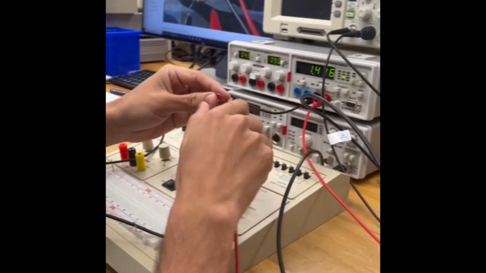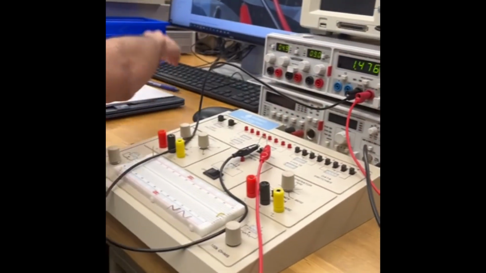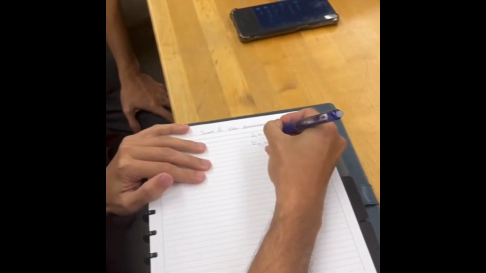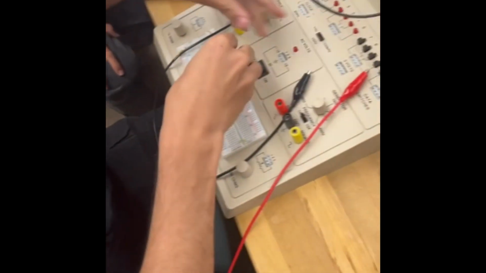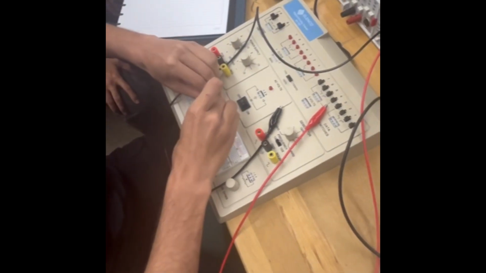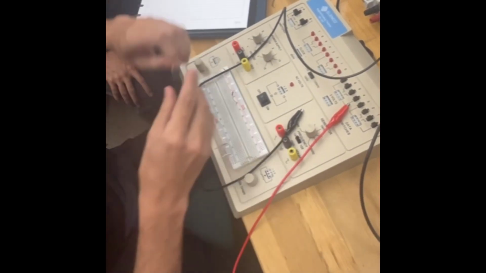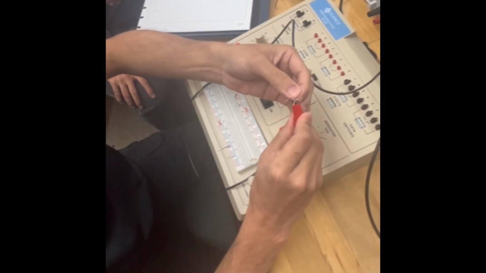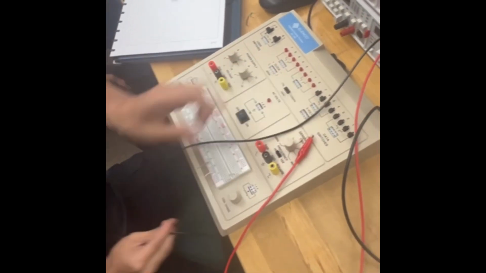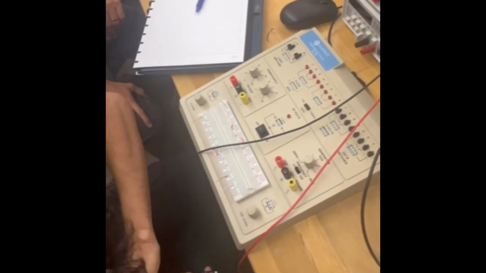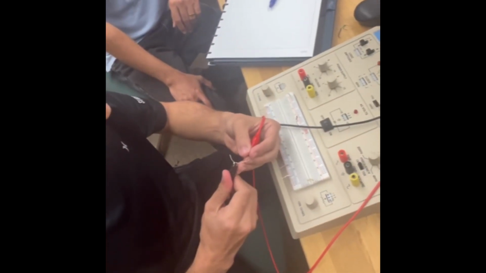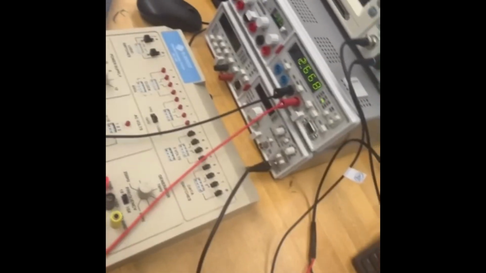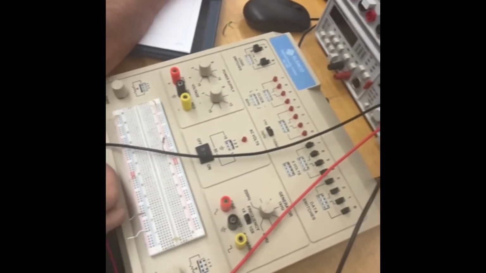So for our first resistor, we get 1.476. We'll be writing that down in our notes. 1.476 ohms. Good. We're going to put this one here. Then the other resistor, we're going to put this one. We're not going to do parallel. We will be setting up our circuit in series. So once that's set up, it'll be easy. So it's 2.66 for resistor 2.